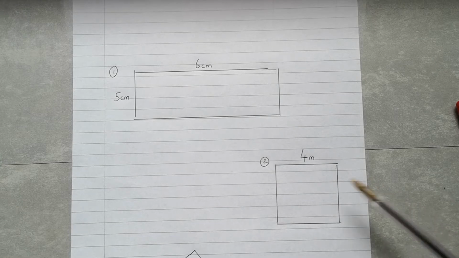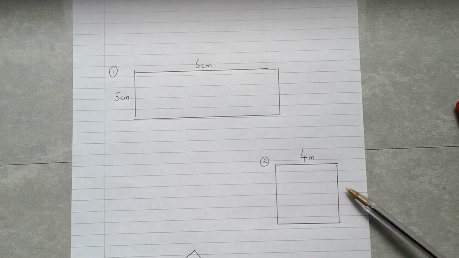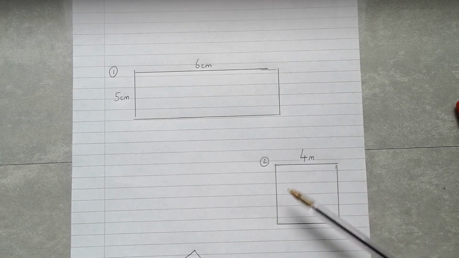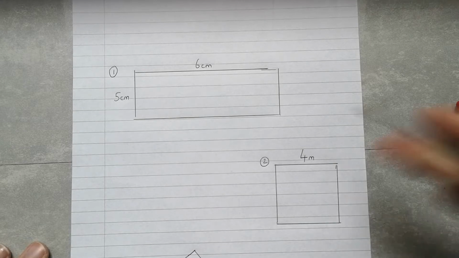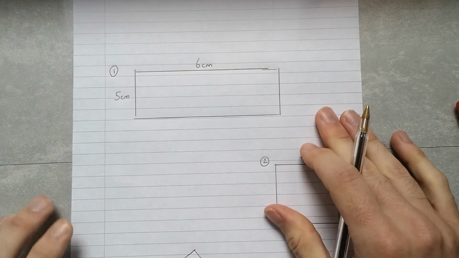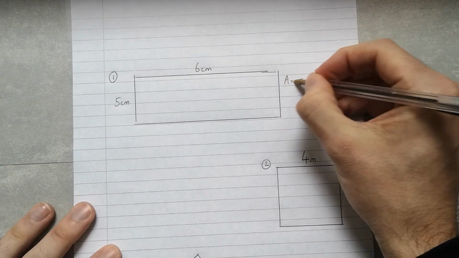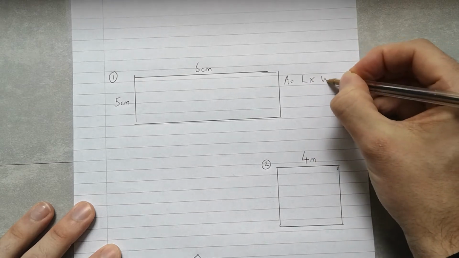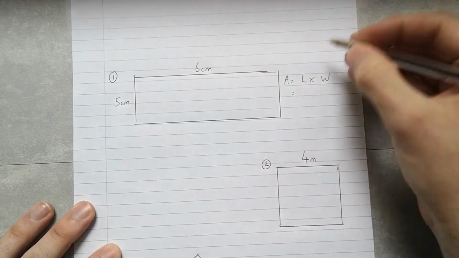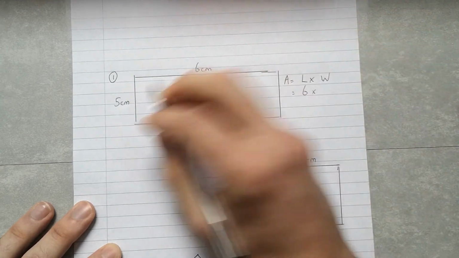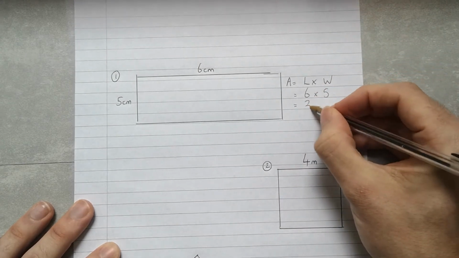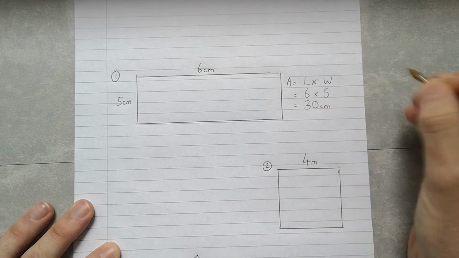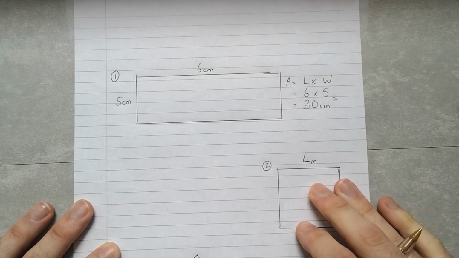Now this one down here, before you pause it, look at what shape that is. You should be able to work it out. So pause it now and have a go. Okay, right, you should have had a go. So we got the area here, which is length times width. The length is 6 and the width is 5. 6 times by 5 is 30 centimetres, and then just remember my squared.